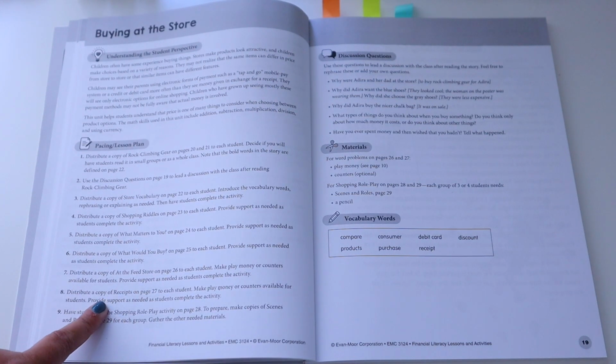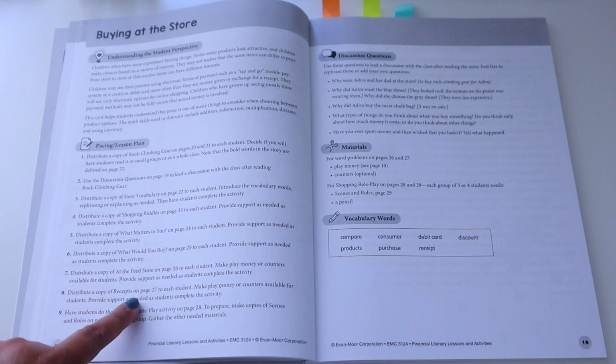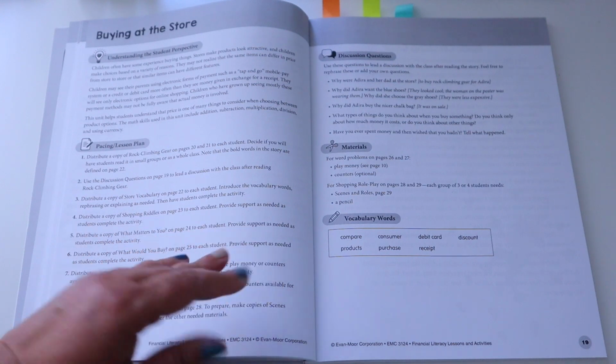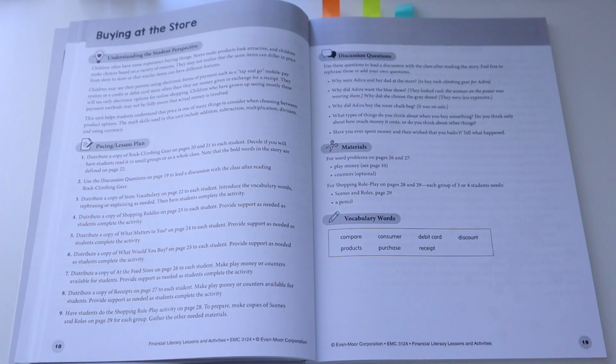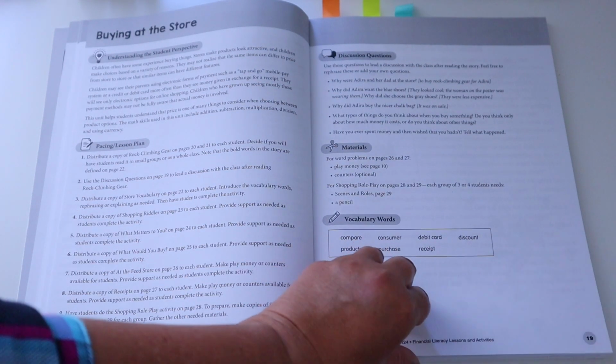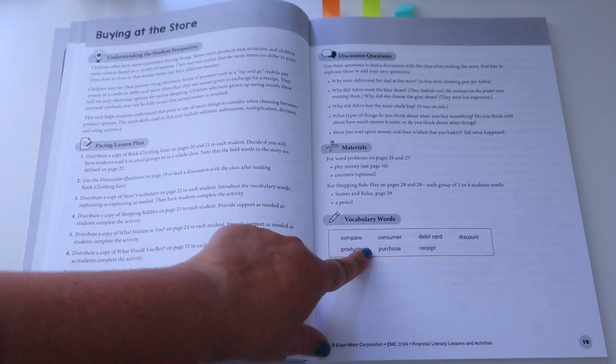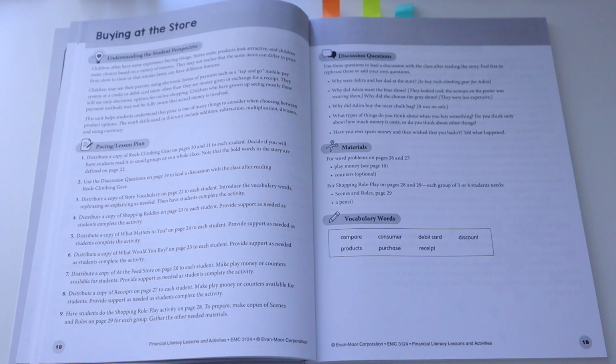So here you have as well, distribute a copy of receipts on page 27. Have students do the shopping role play. Good games in here that are provided for you and your kid to be able to do together. If you have one kid, just as I, they are still really fun to play, and we have played some of them already. The discussion questions, the materials are in here, so they are pretty easy for you to be able to find and be able to purchase whatever you need to purchase if you don't have it already. And the vocabulary words that you guys are going to be discussing.